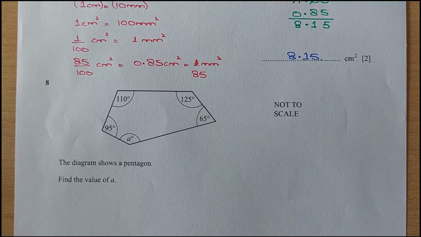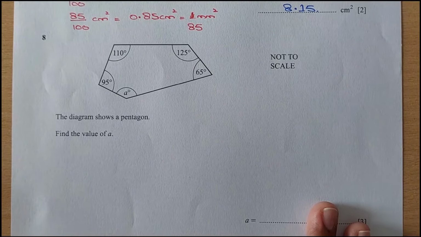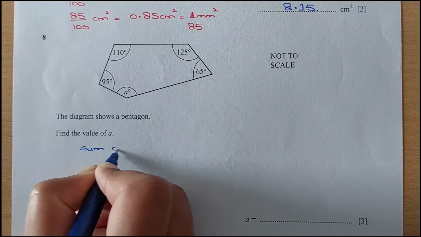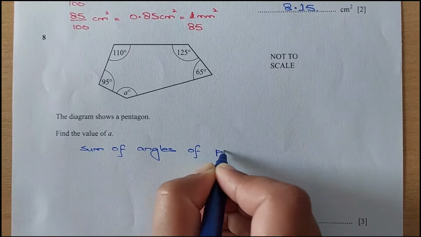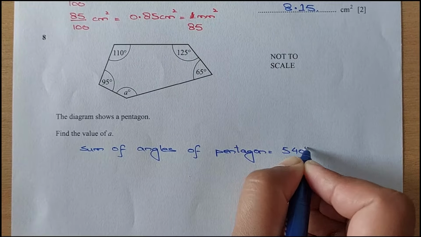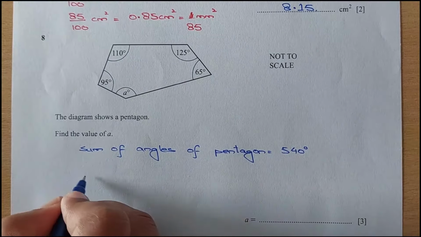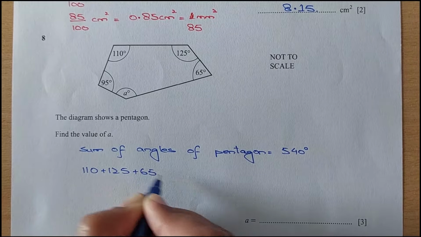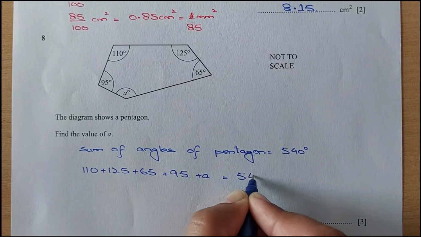Question number 8, the diagram shows a pentagon. Find the value of A. So we know that sum of angles of pentagon is 540. Yes, so we can say that sum of angles of pentagon is 540 degree. So we need to add all the angles 110, 125, 65, A and 95. 110, 125, 65, 95 plus A, this is equals to 540.